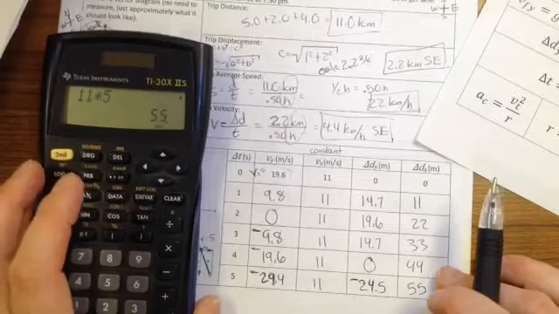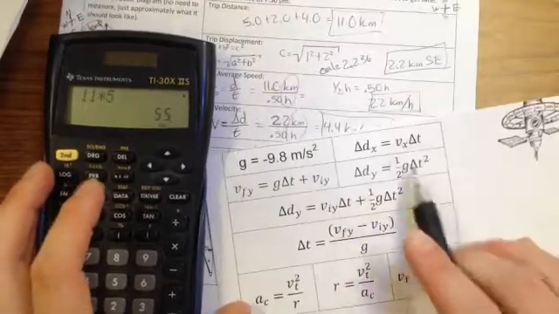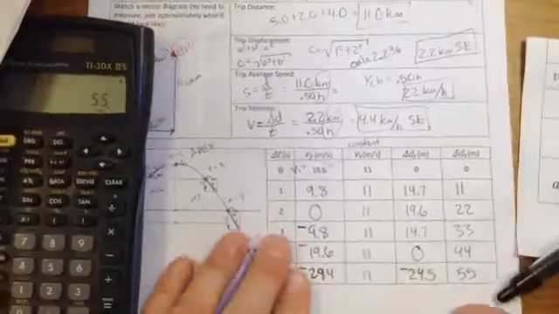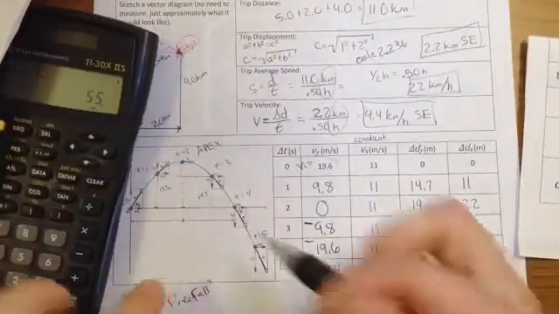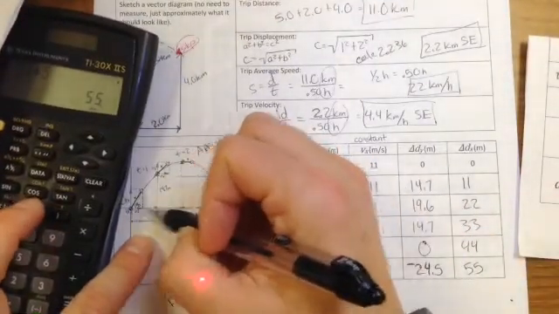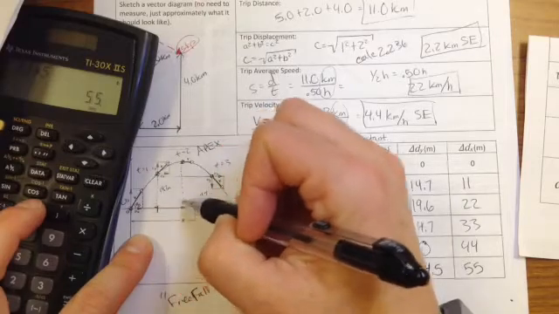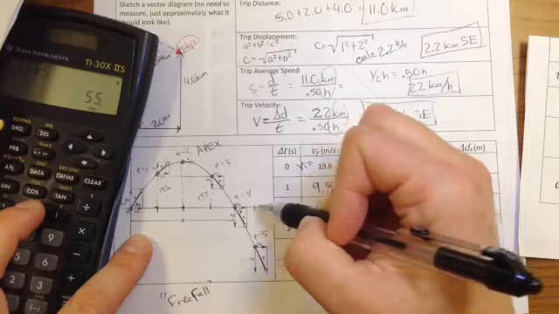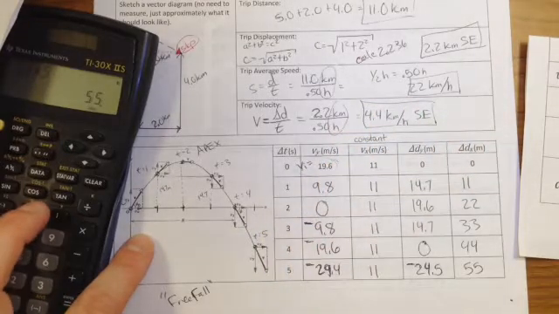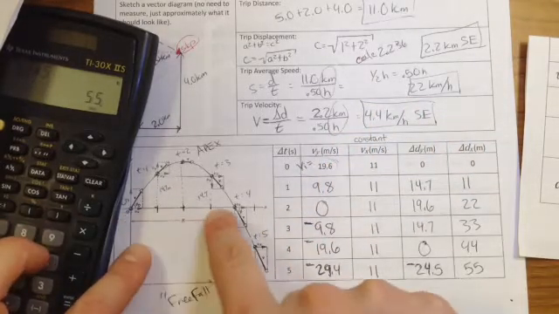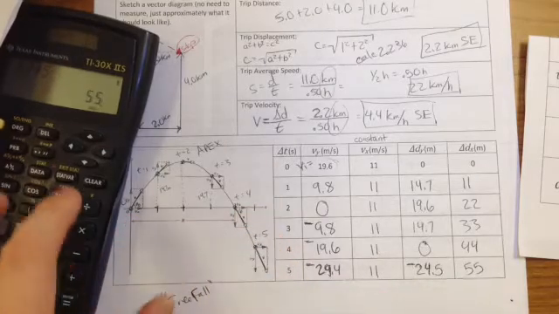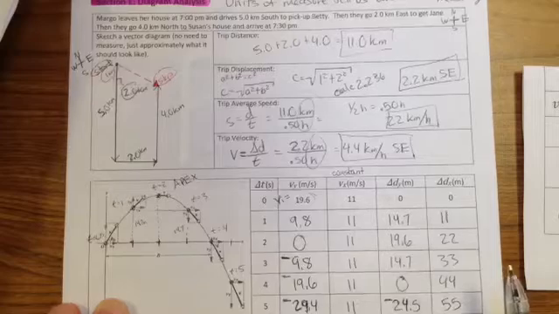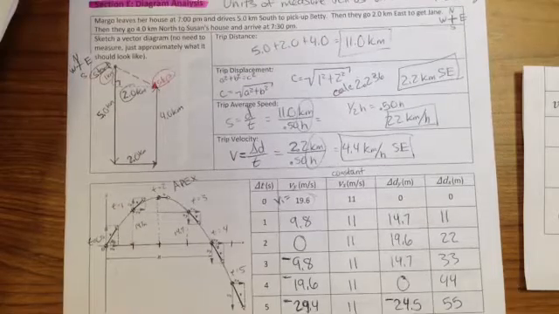Okay, we're just using that formula for horizontal displacement. And what does that mean? What we're measuring is here at 0, right there, it's 11, 22, 33, 44, 55. That's what we're measuring, how far horizontally from where it took off. And that is section E, diagram analysis answers.